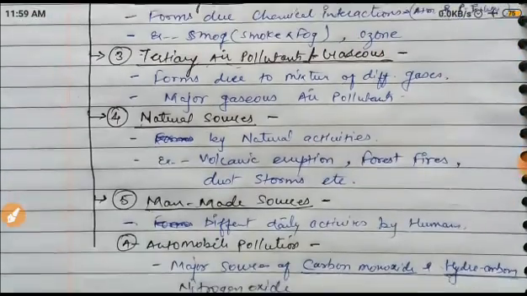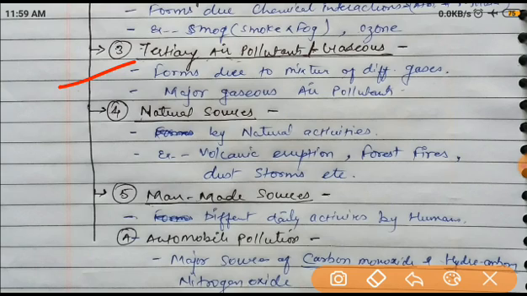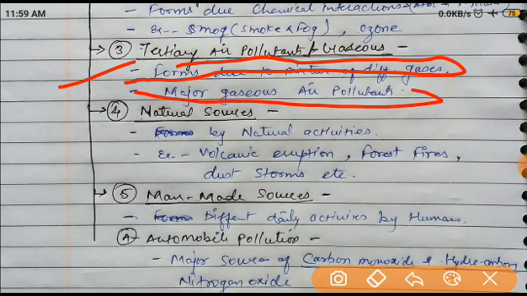Next one is the tertiary air pollutants, or we can say the gaseous air pollutants. They form due to the mixture of different gases. How is it formed? It is formed due to the mixture of different gases. Major gaseous air pollutants are CO2, NO2, CO, NO. These all are the different gases present in the air, either mixed with primary pollutants or secondary, and it forms a tertiary. It means it is very polluted. Tertiary we can say that it is very polluted. So these are the three primary sources of air pollutants.